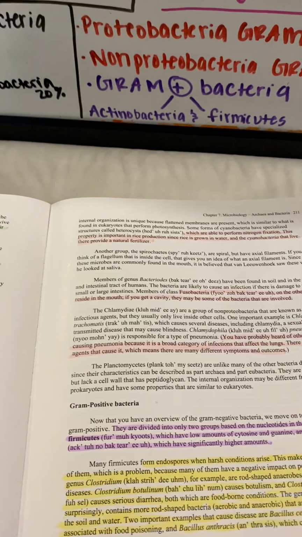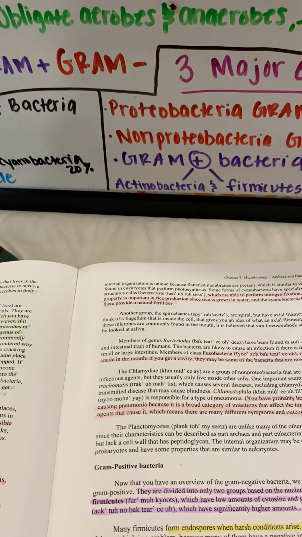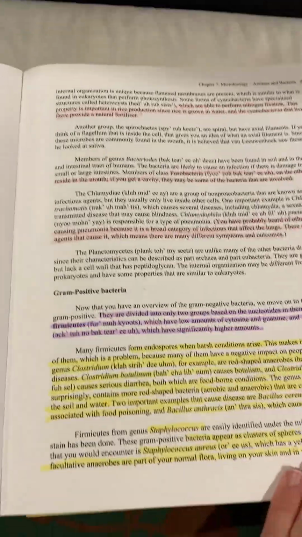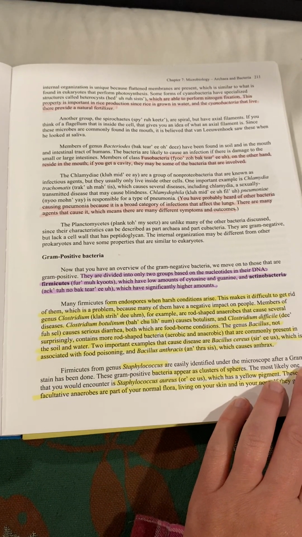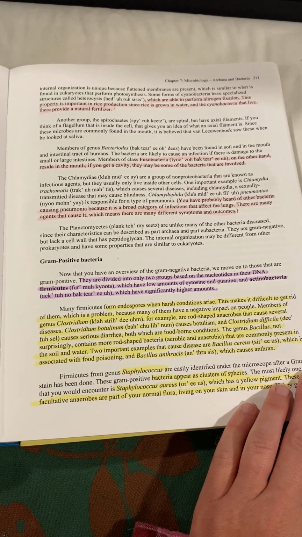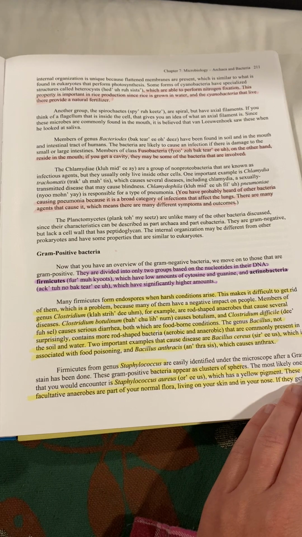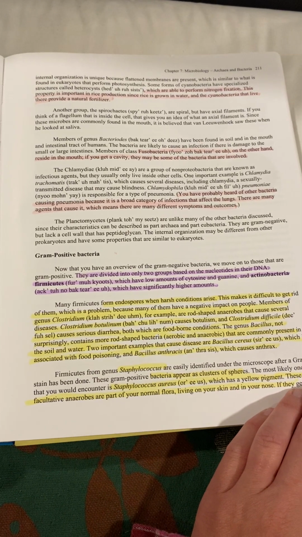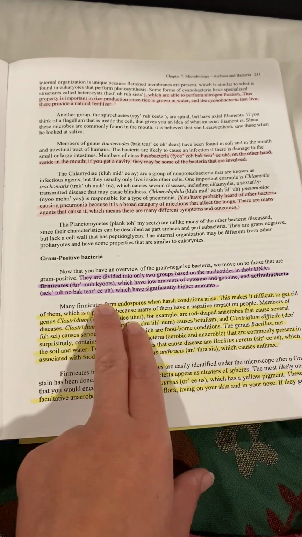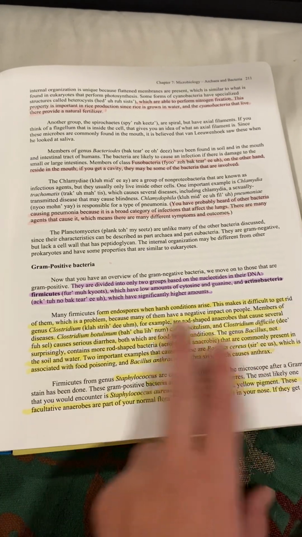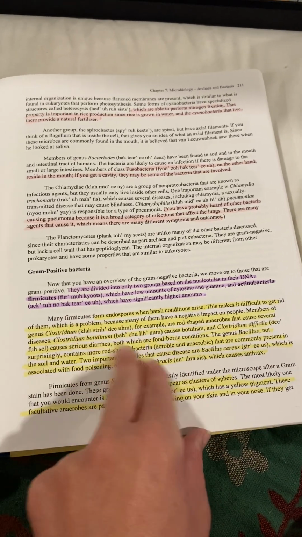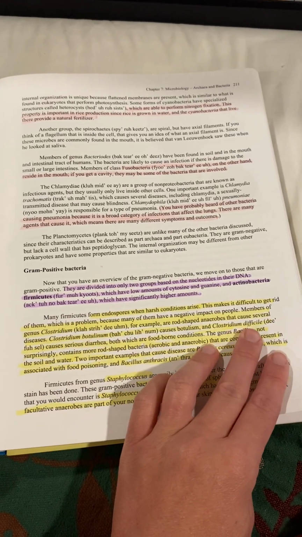Okay, so the two different types that we talked about were the actinobacteria and the firmicutes. They mentioned that in the book, just describing further the different kinds that there are. I thought that it was interesting that many firmicutes have the endospores. So those are the most common where you see the endospore, like Clostridium difficile.